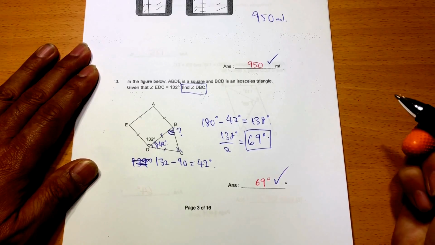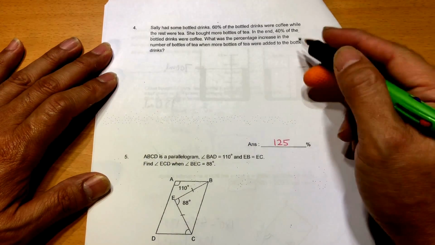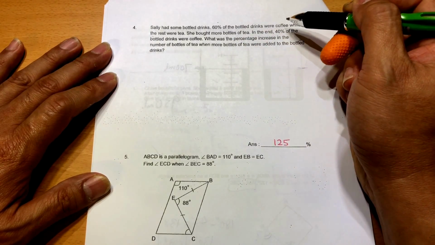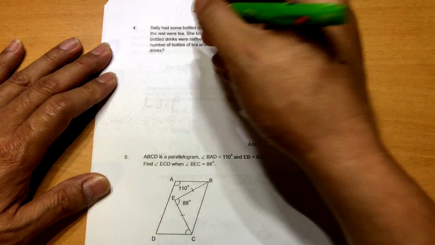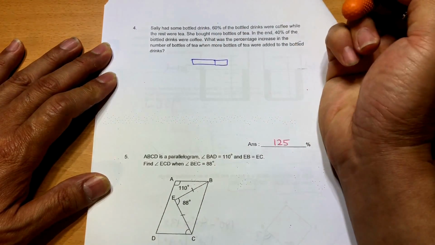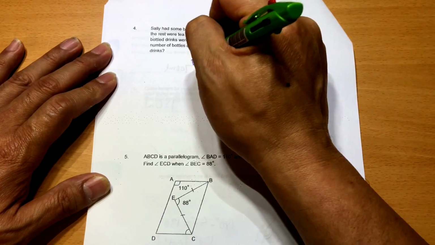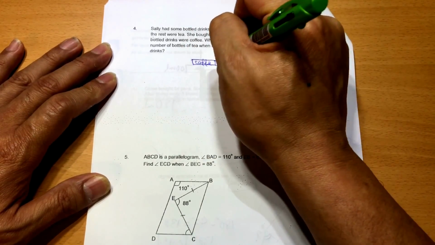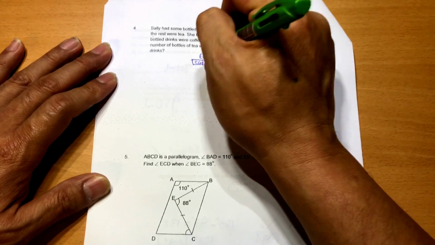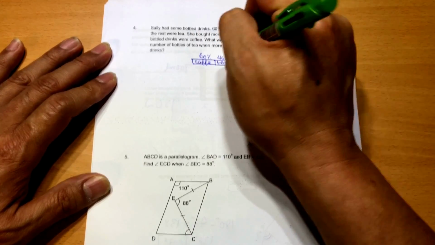All right. Next page. On page 4, let's look at the first question. Sally had some bottled drinks. 60% of the drinks were coffee, while the rest were tea. So let's draw that. Okay, so we got coffee, and here we got tea. All right, and coffee is 60% and tea is 40%.